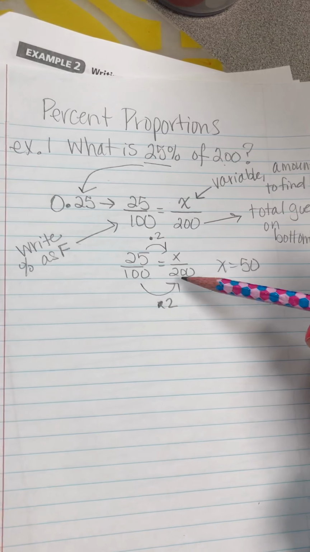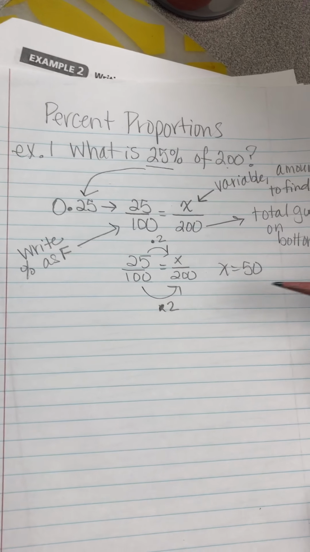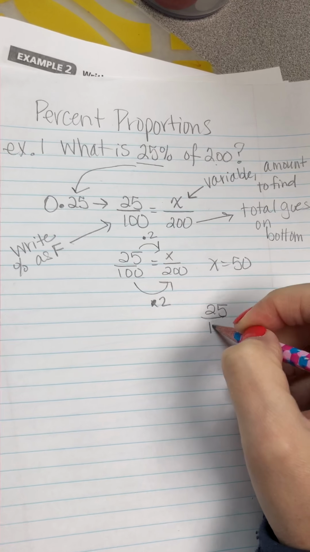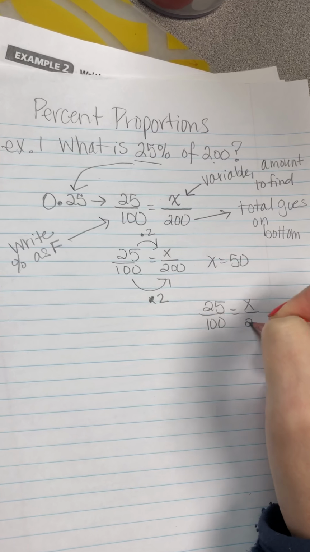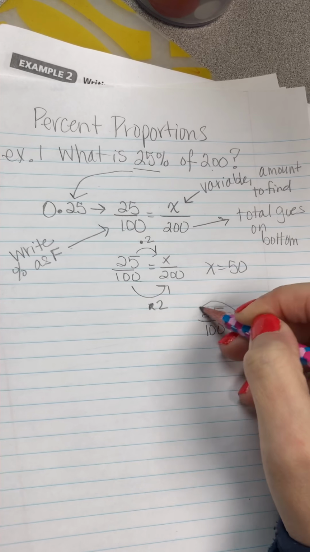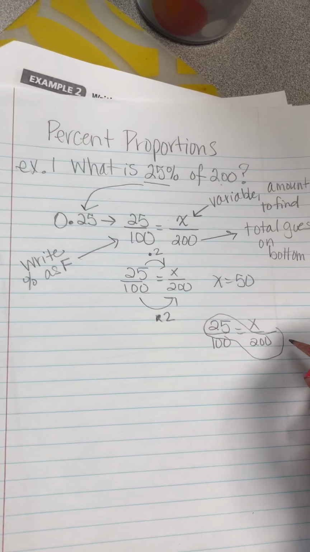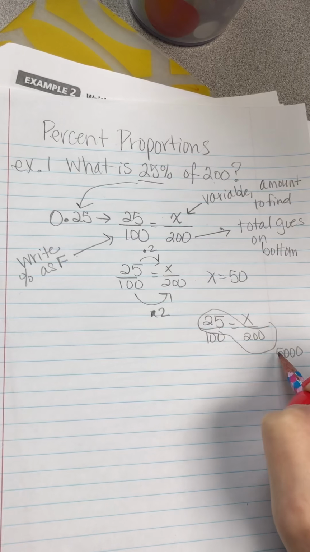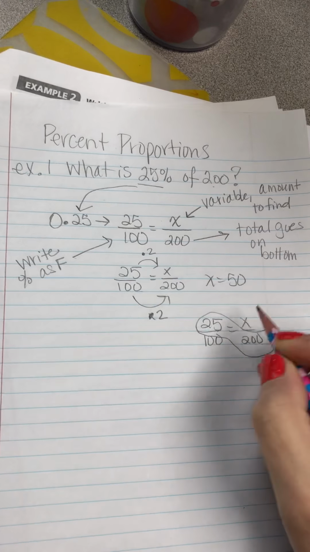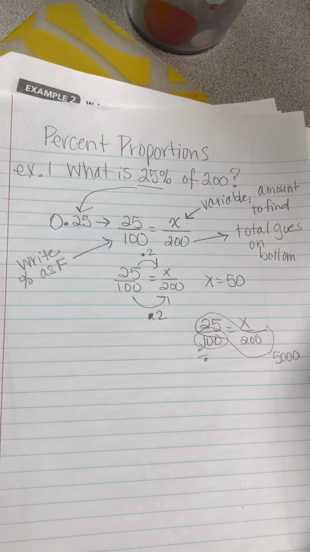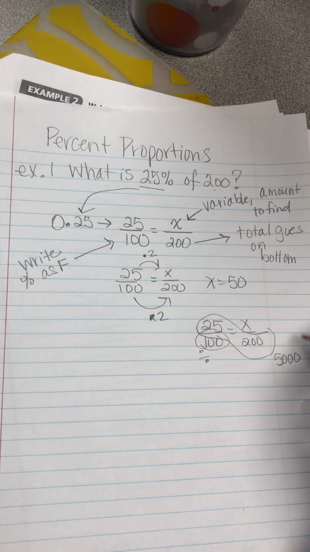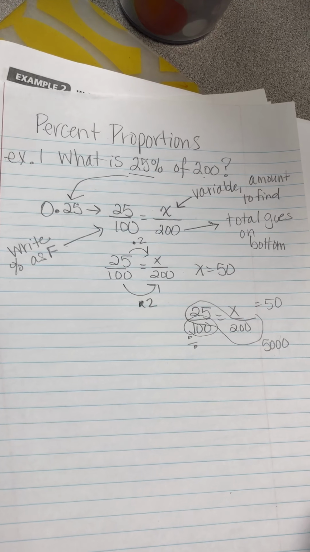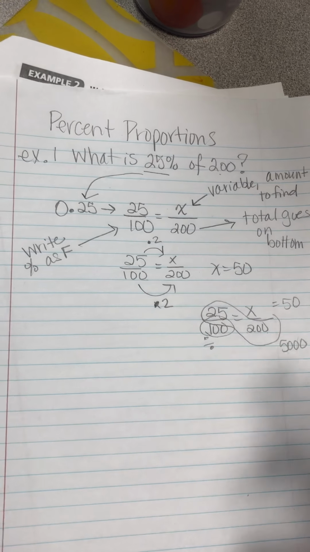Now, you're not always going to be able to decide what can I multiply by, so you need to know to do cross products. So rewrite this one as well. 25 over 100 equals x over 200. So you need to know that 25 times 200 is 5,000. Because I just did 25 times 2 is 50, and then tacked on those 2 zeros, 5,000. And now I'm going to divide by 100. So 5,000 divided by 100, I'm going to chop off 2 zeros. So x equals 50. So that's how we use cross products to solve for percent.